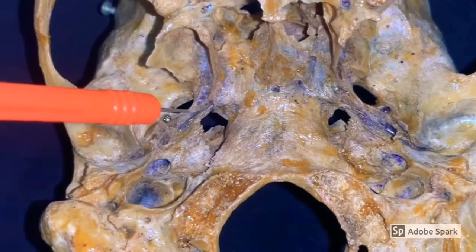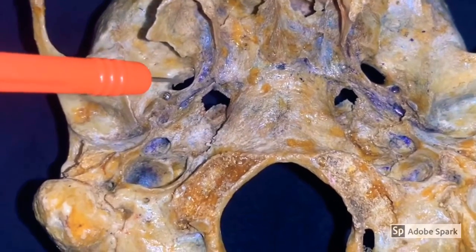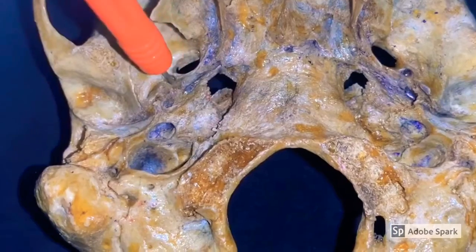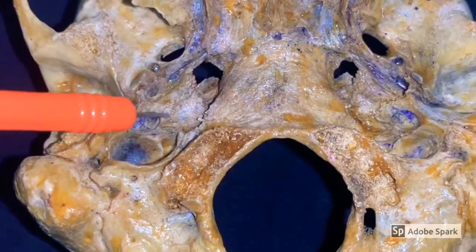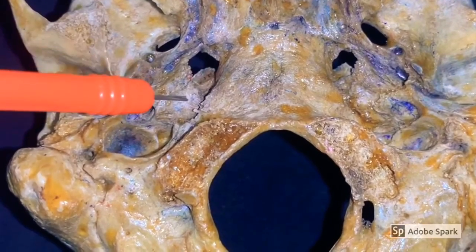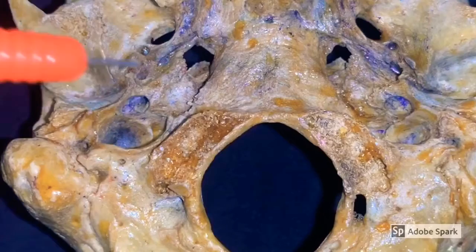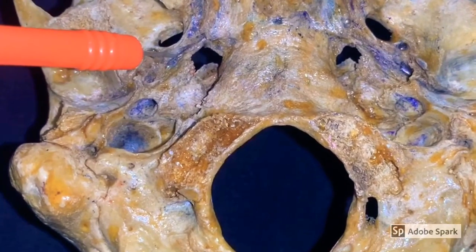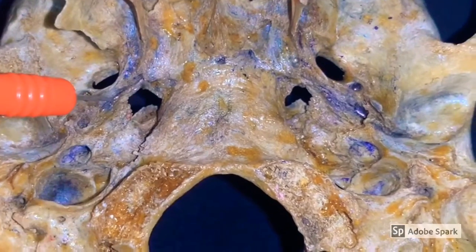Here you can see the greater wing of sphenoid. In the greater wing of sphenoid we have these foramina: foramen ovale, then foramen spinosum. This one is the petrous temporal bone. At the line of articulation between the greater wing of sphenoid and the petrous temporal bone, we have this groove, known as the sulcus tubae. In this sulcus tubae we have the cartilaginous part of the auditory tube.